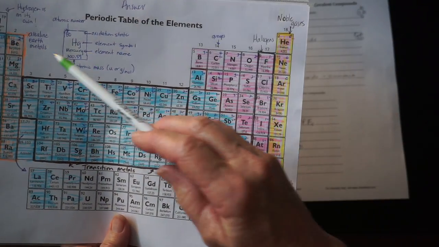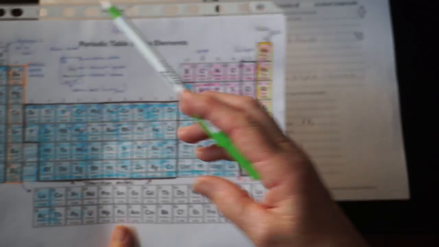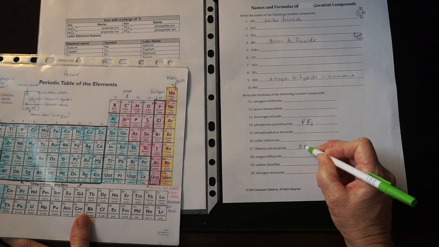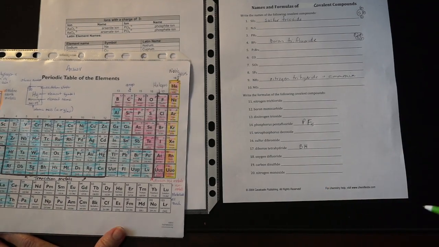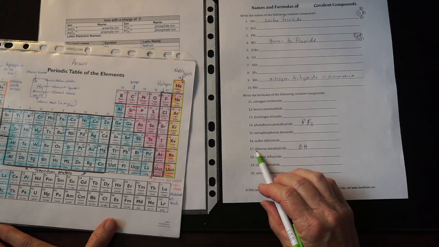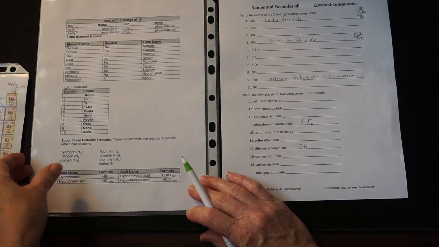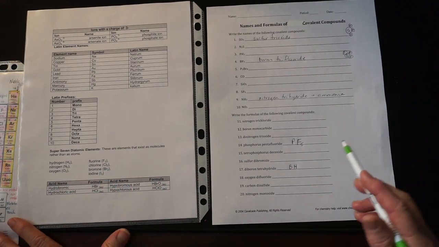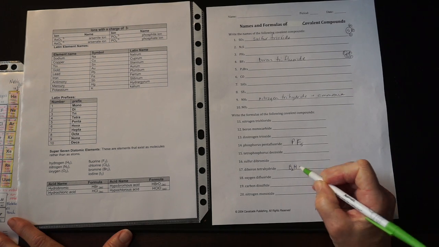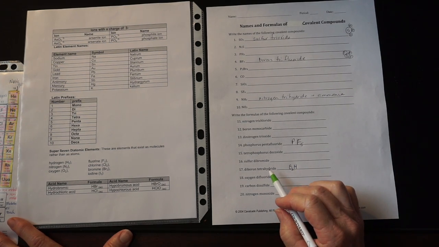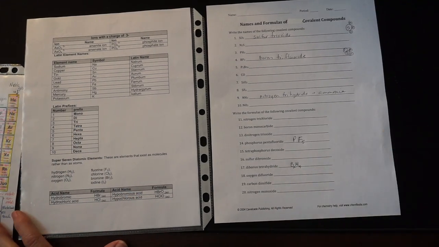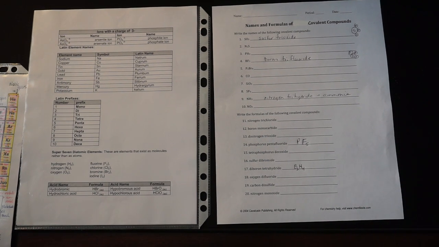The hydride is representing hydrogen, so hydrogen is covalently bonded to the boron. It says diboron, so it means there are two borons. So I put a subscript there, and it says tetrahydride. Tetra is four, which means there are four hydrogens. Okay, hopefully this will help you out.